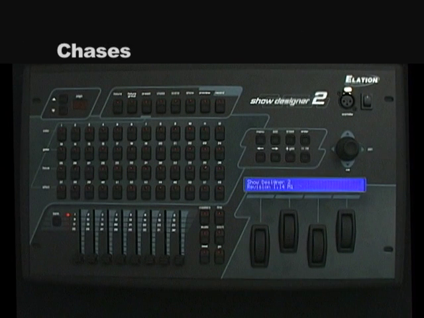Show Designer 2 allows you to record up to 1,152 chases and also provides 48 pre-recorded chases referred to as factory chases. A chase is a sequence of steps that create motion or quick repetitive changes on stage. Each chase step is a recording of selected channel levels and/or presets. The steps are then played back in a continuous loop at a pre-programmed chase speed.